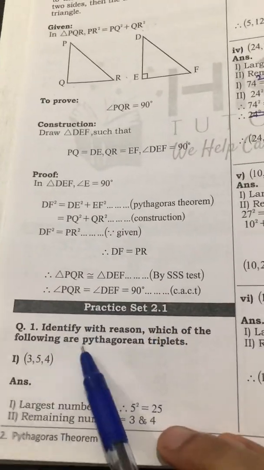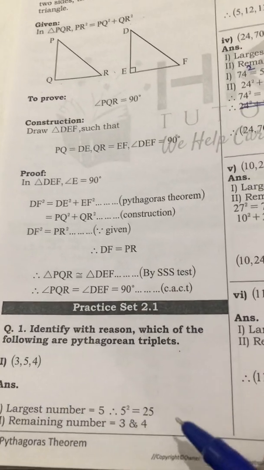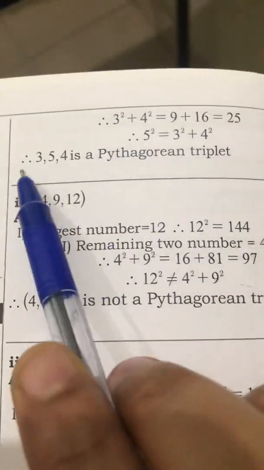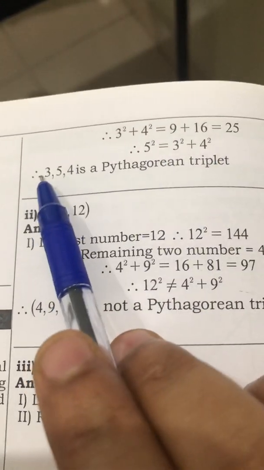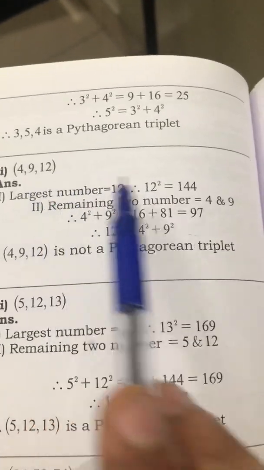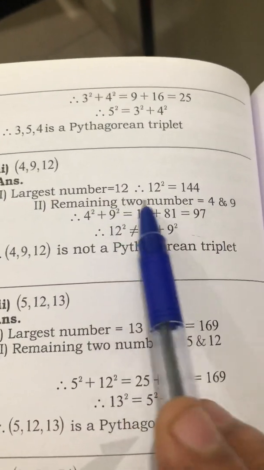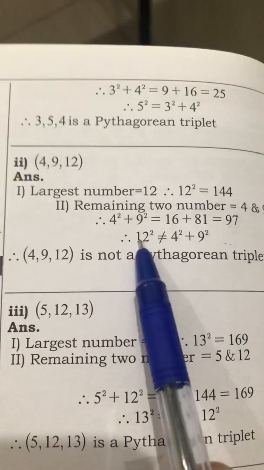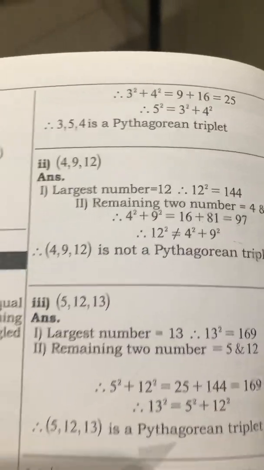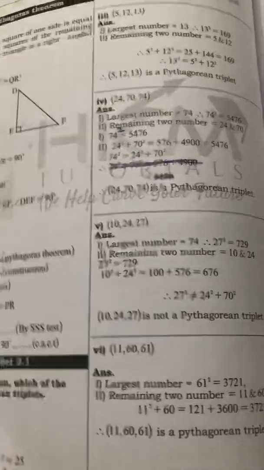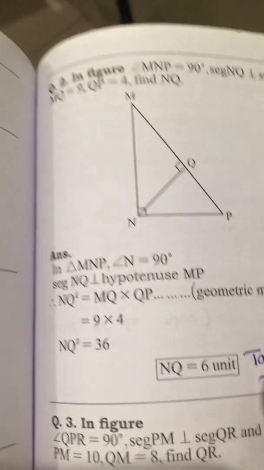Identify with reason which of the following are Pythagorean triplets. So we have done this in 8th standard also. We take the largest number 5, 5 square is 25. Remaining numbers, we will take their squares. Therefore, since the squares add up equal to 25, we can say it is a Pythagorean triplet. Same thing here. Now the largest number is 12. 12 square is 144. Remaining two numbers 4 and 9. Their squares add to 97. Now it is not equal, therefore it is not a Pythagorean triplet. In the same way you have to do all these questions. Okay, the notes will be sent to you later.